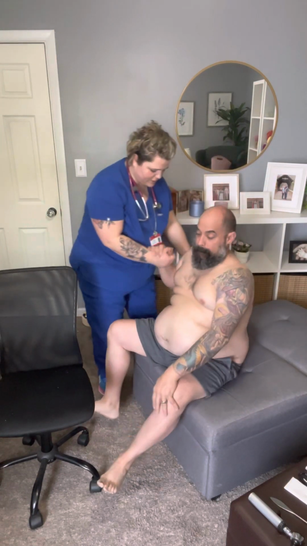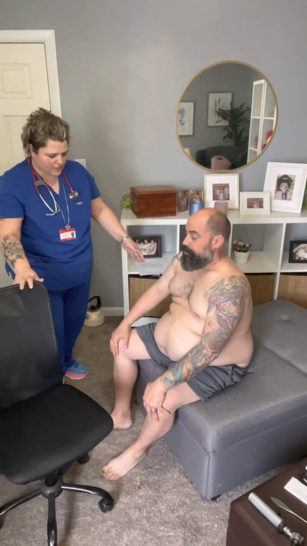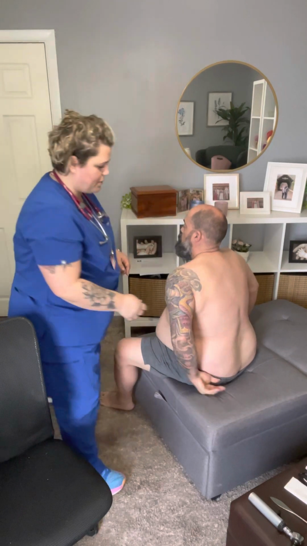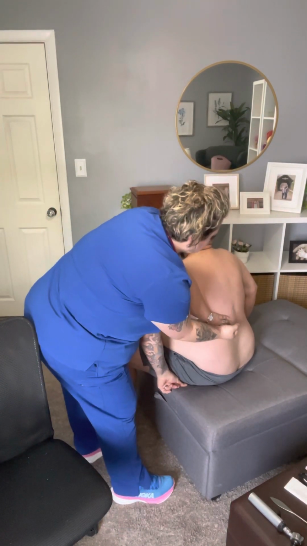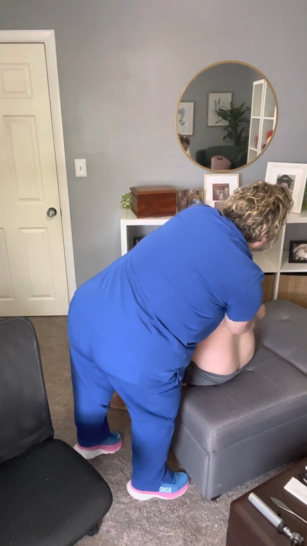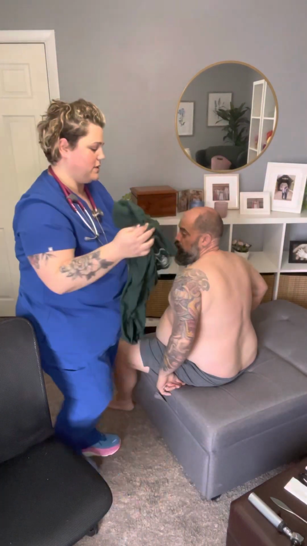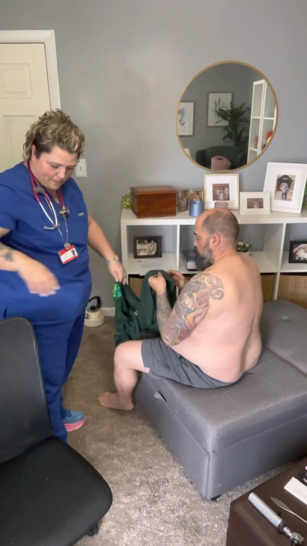I'm going to have you put your feet this way for me really quick, because I'd like to test. Turn your feet this way. You tell me if you're having any pain when you do this. Any pain? No. Okay, so negative CVA tenderness. So you can put your shirt back on.